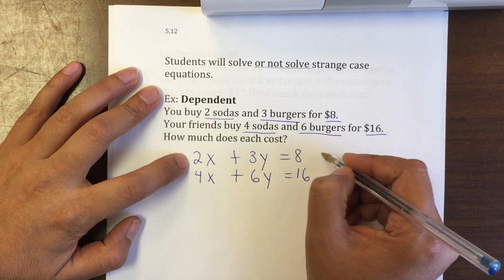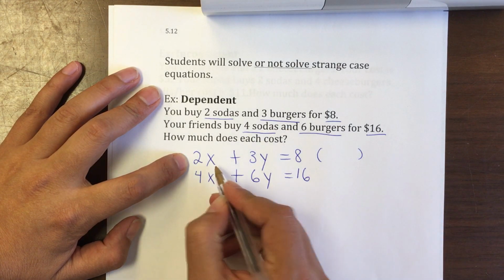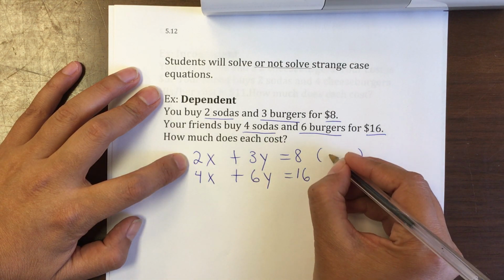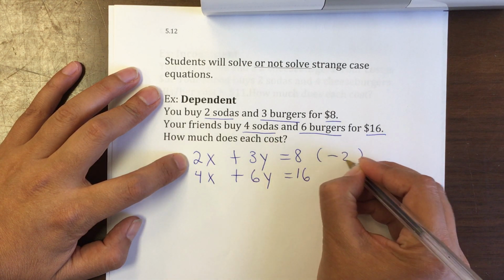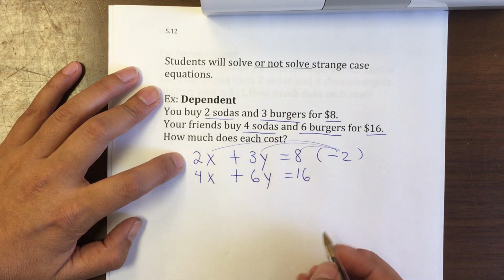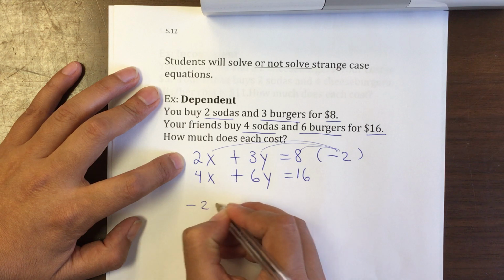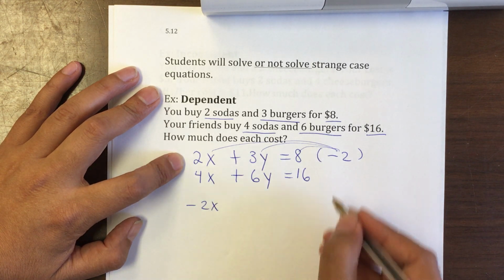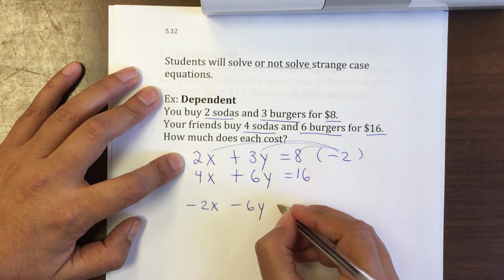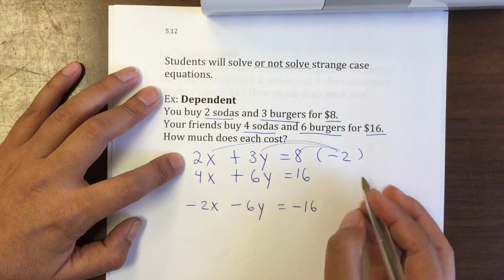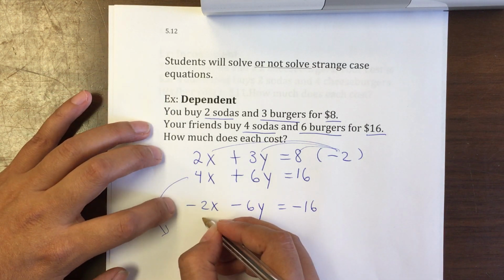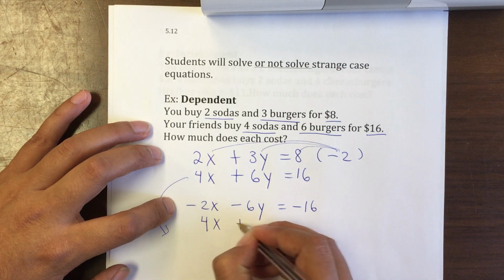If you recall, what you're going to do is multiply by the opposite so that you can be able to eliminate. So you're going to multiply by -2 every single term. And so you're going to get -2x, -6y equals -16. And then you're going to have this one over here. You're just going to bring it down the way it is.